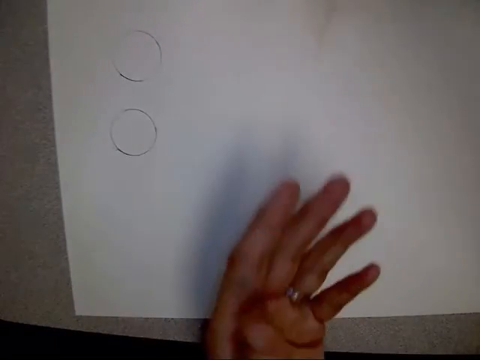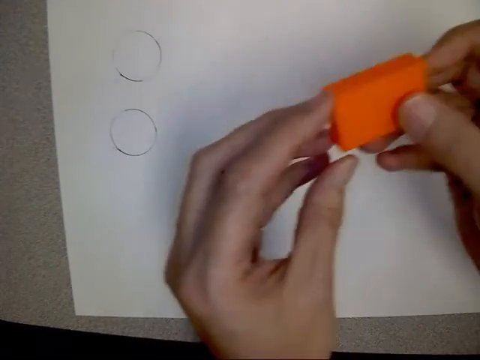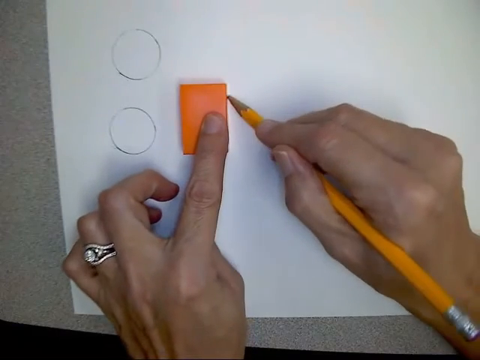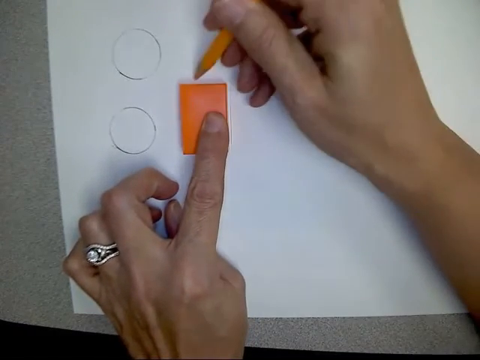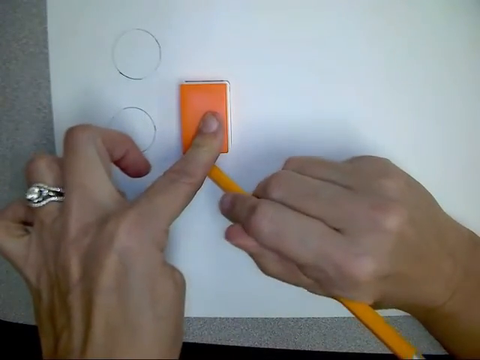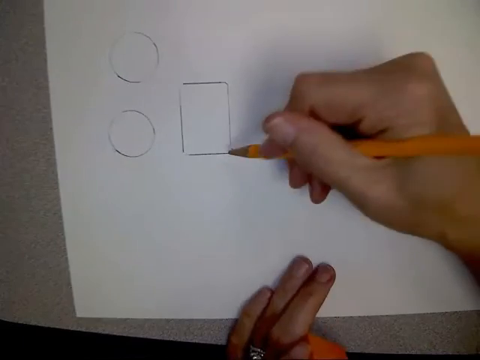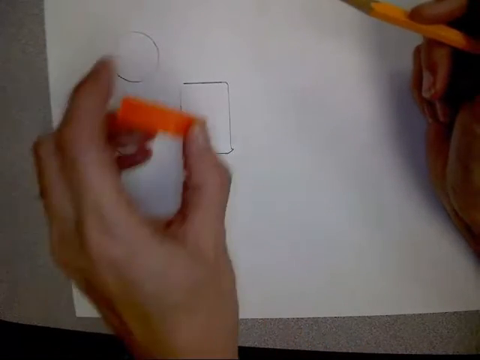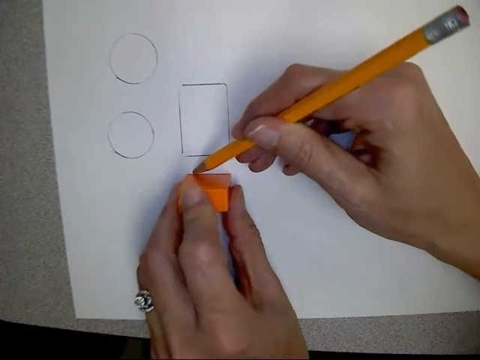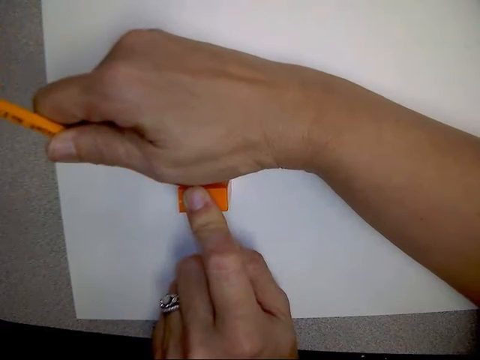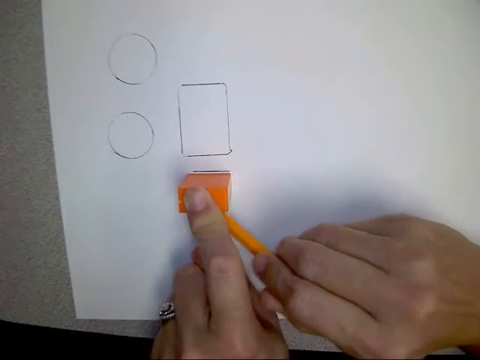Now, let's look at a rectangular prism. Let's draw this. Let's trace it. What shape is this? That's right, that is a rectangle. I also could draw it this way to where it's standing tall and trace it.